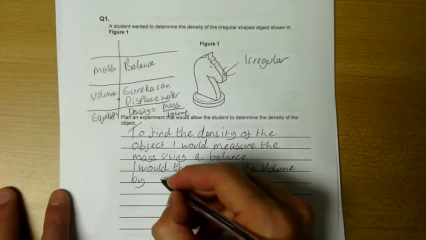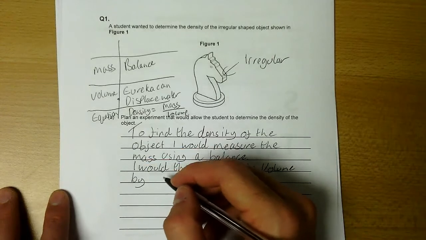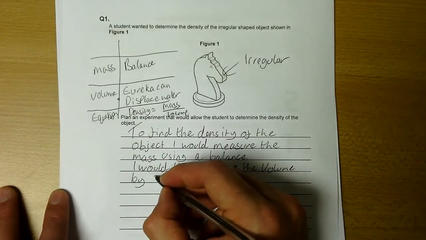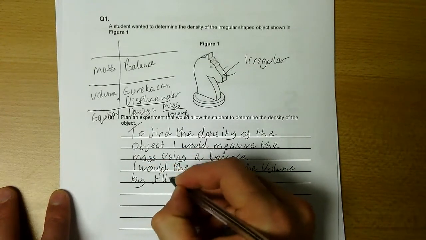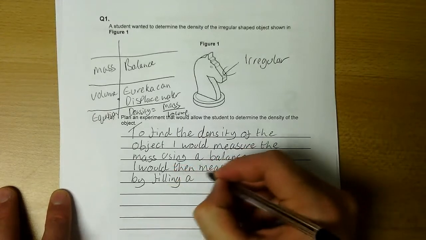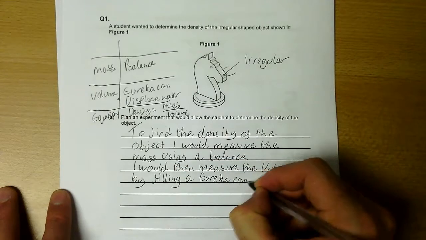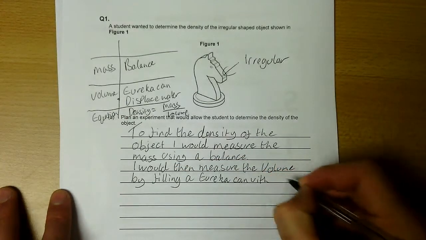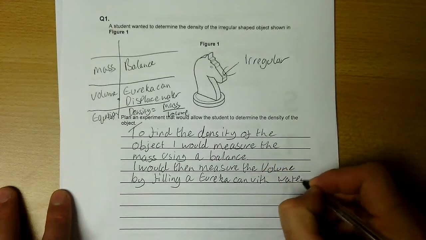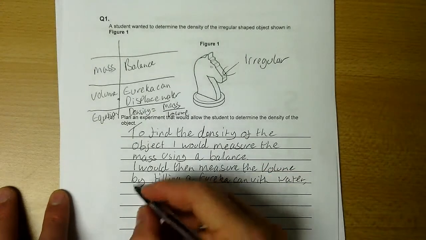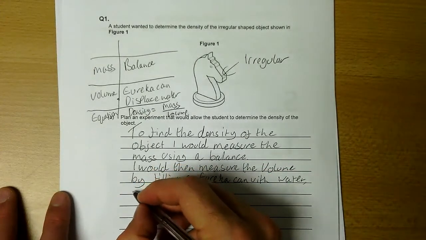This is the complicated bit, with the Eureka can. I'm going to fill up the Eureka can with water, then drop my object in it.